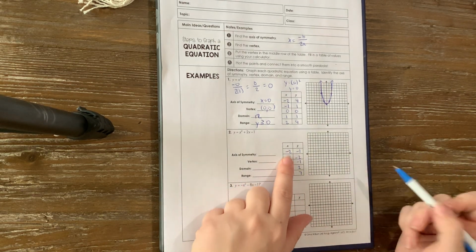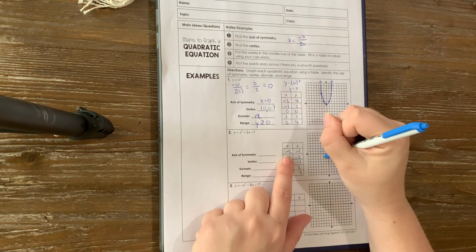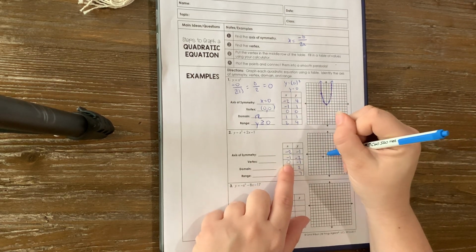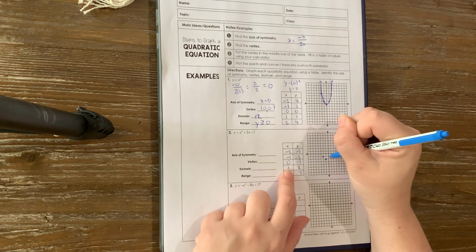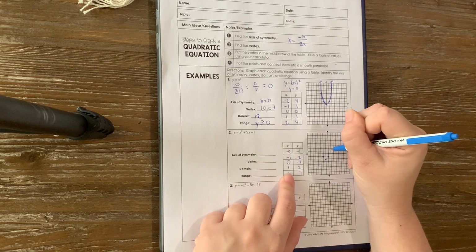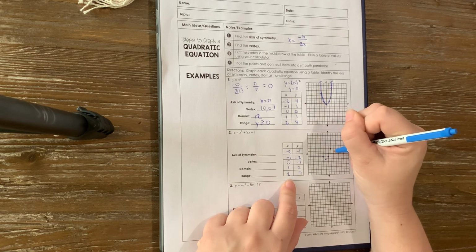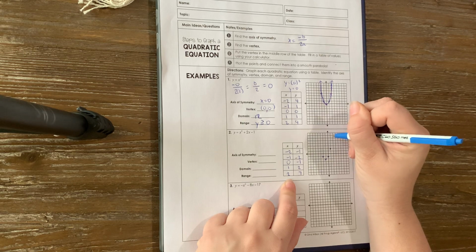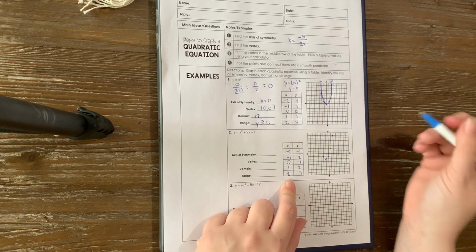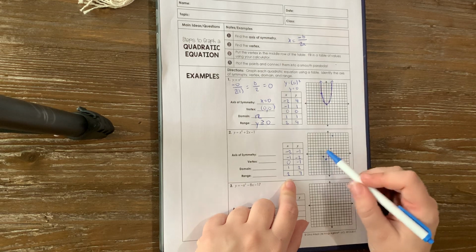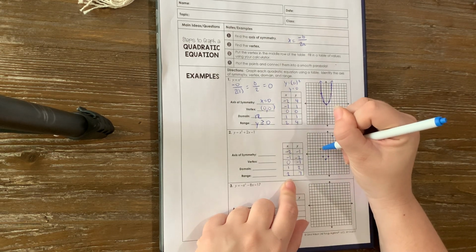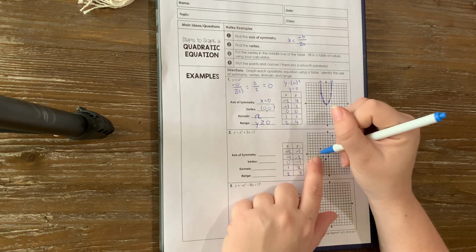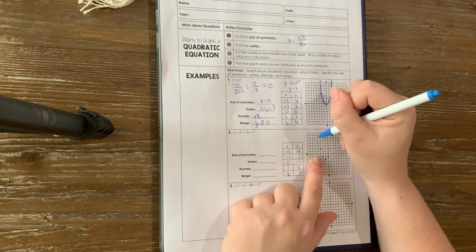Okay, so then you want to graph those. So we have negative 2, negative 1, negative 1, negative 2, 0, negative 1, 1, 2, 2, 7. 1, 2, 3, 4, 5, 6, 7. Okay, and these are always reverse images of each other, so it's like a reflection over here. So we're also going to have negative 3, 2, and negative 4, 7 as well.